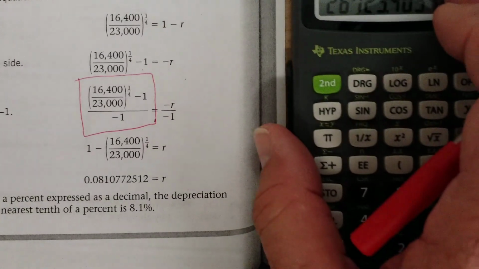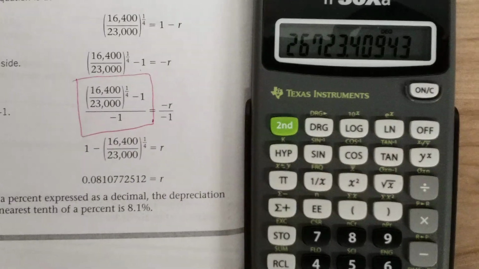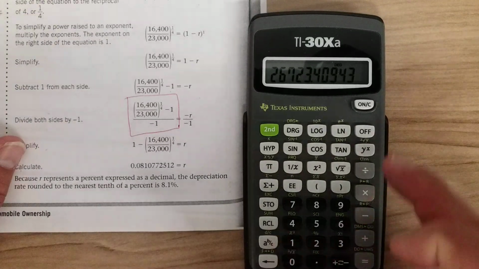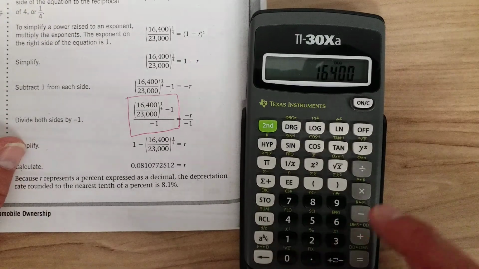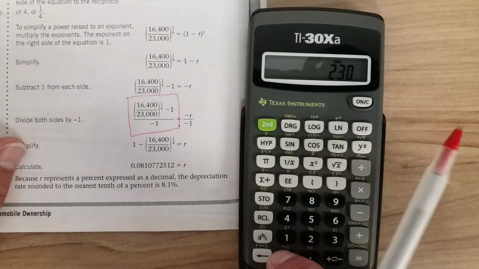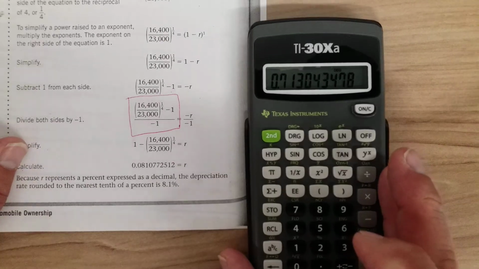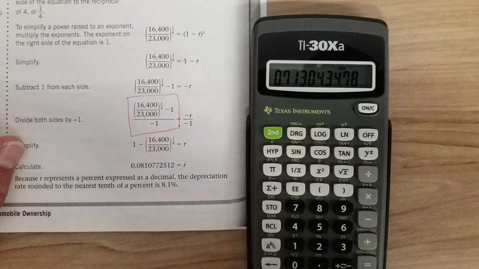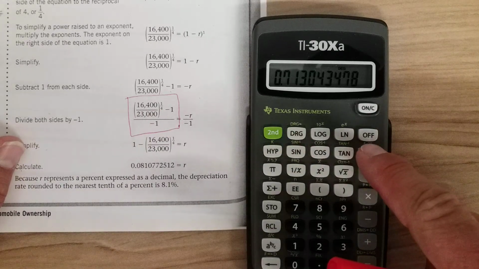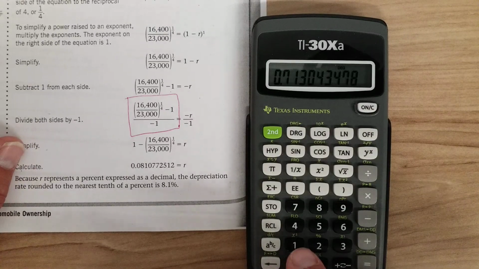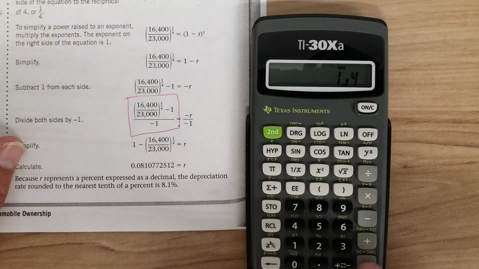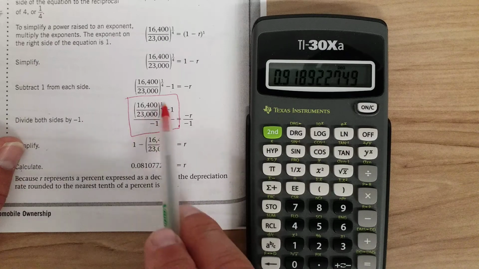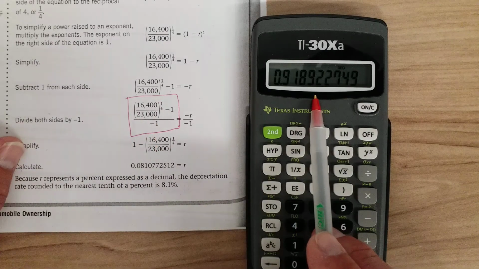So this is a process. I'm going to divide that first. 16,400 divided by 23,000 is equal to this decimal. Now I'm going to raise that to the 1/4 power. So that's this y to the x, and then the fraction 1/4. Now all of this is equal to what's in my calculator now.